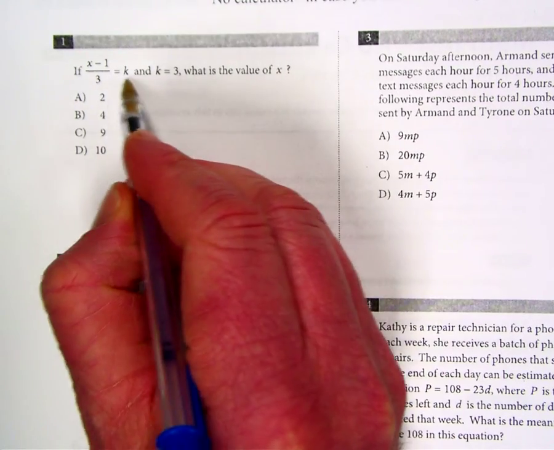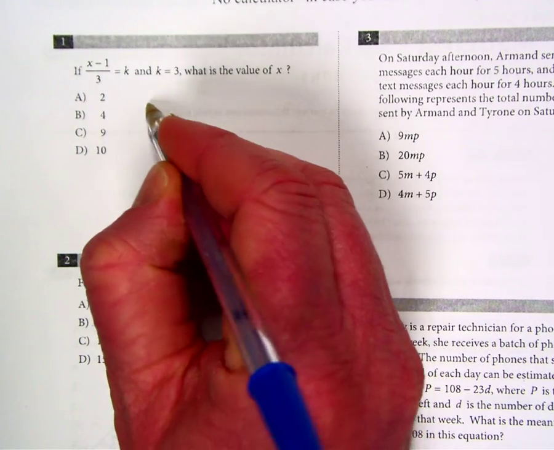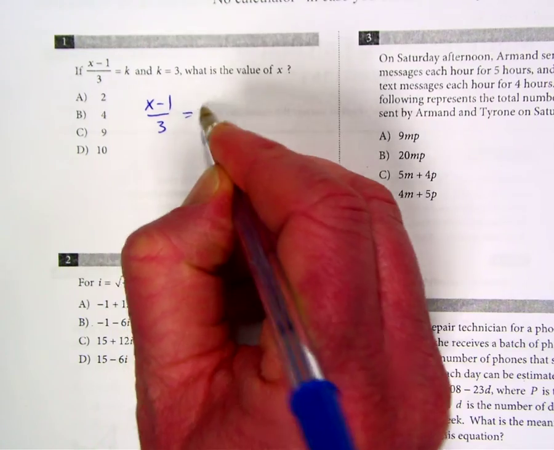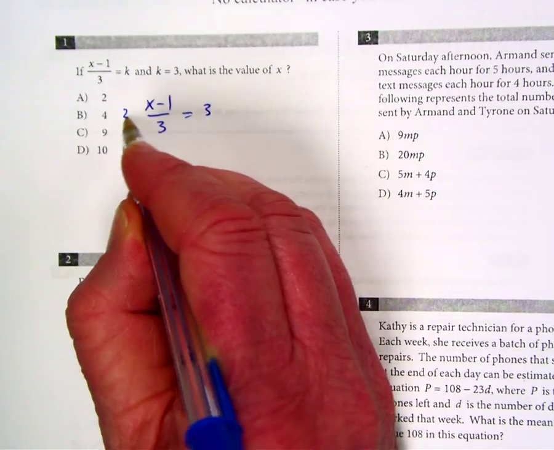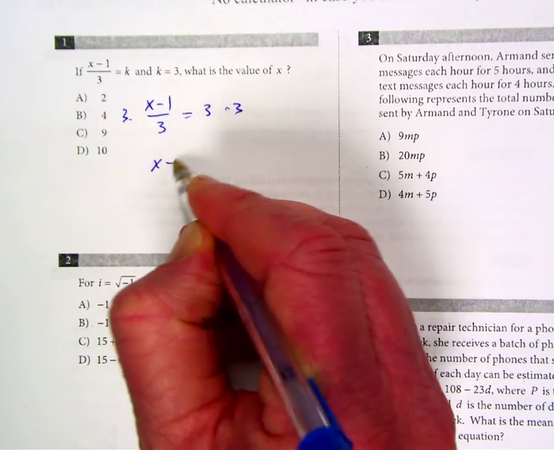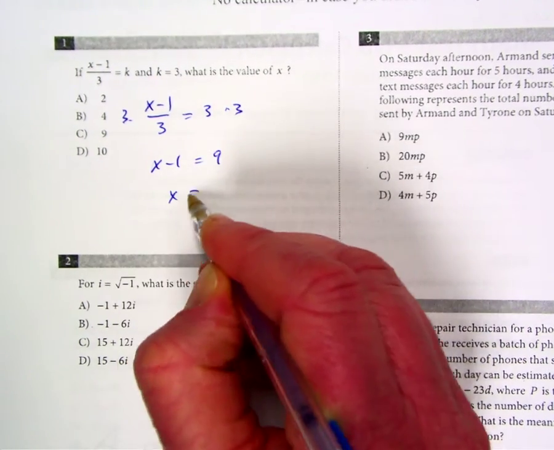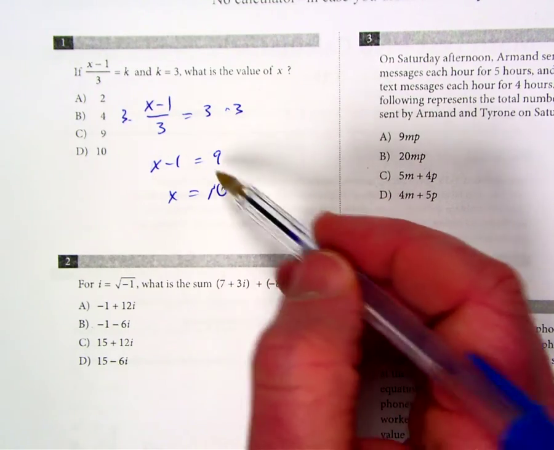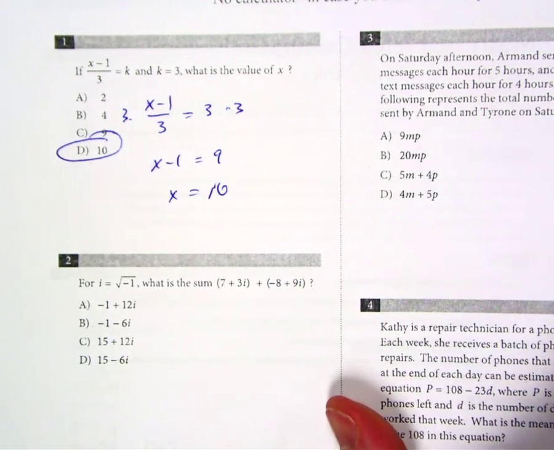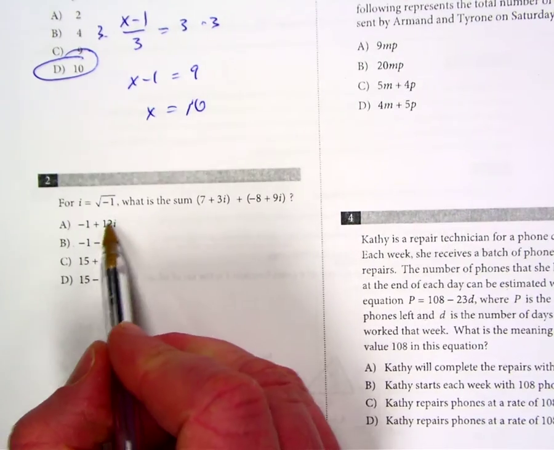X minus 1 over 3 equals k. K equals 3. Straightforward algebra substitution. K equals 3. Multiply both sides by 3. X minus 1 equals 9. X equals 10. Make sure that you are answering the right question. So letter D.